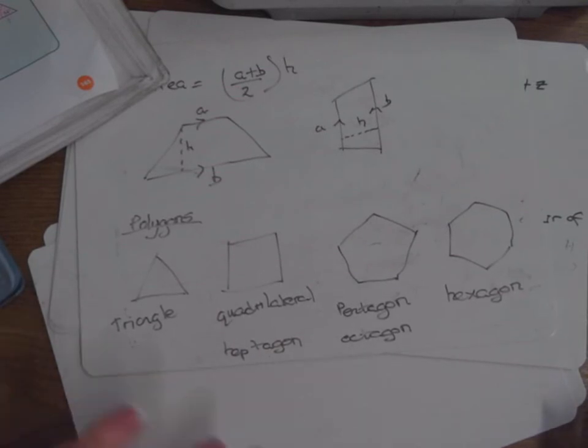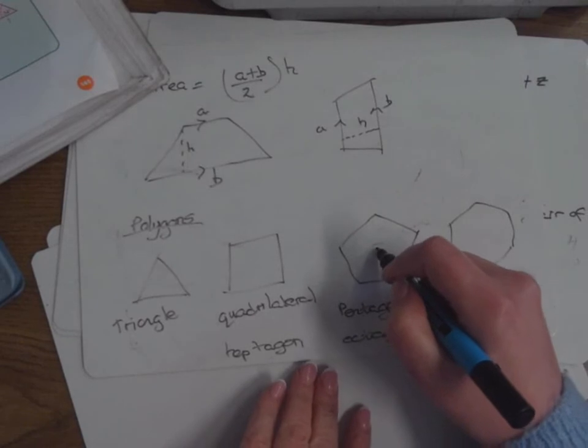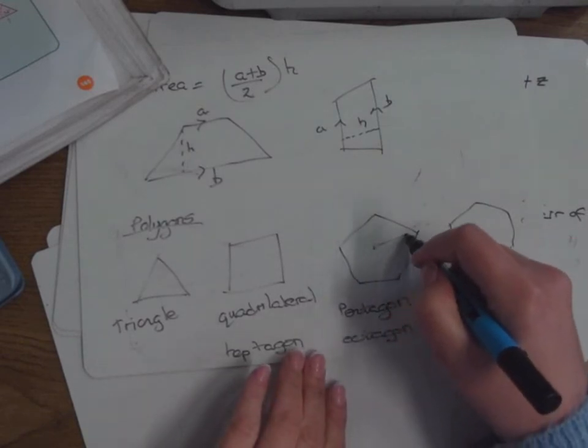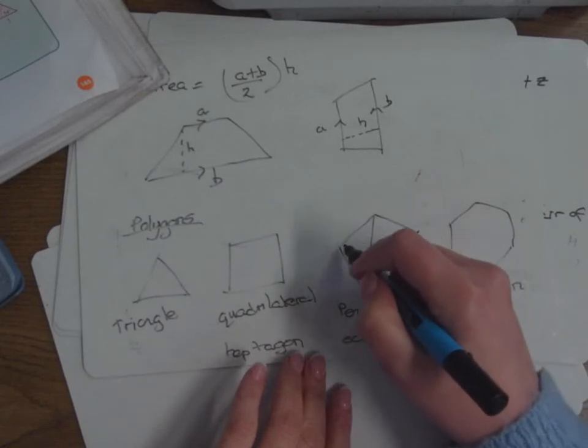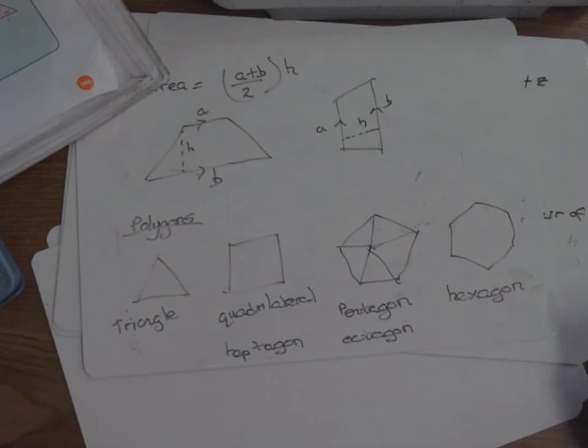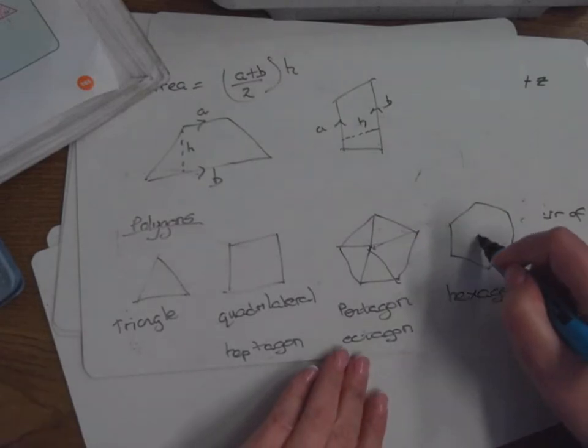Right. When you get these sided shapes like this, you need to be able to work out what the angles are. So if you have the center and you join the center to each corner, now that's a very bad choice of a center, but you get the idea. Right, here's a center here.